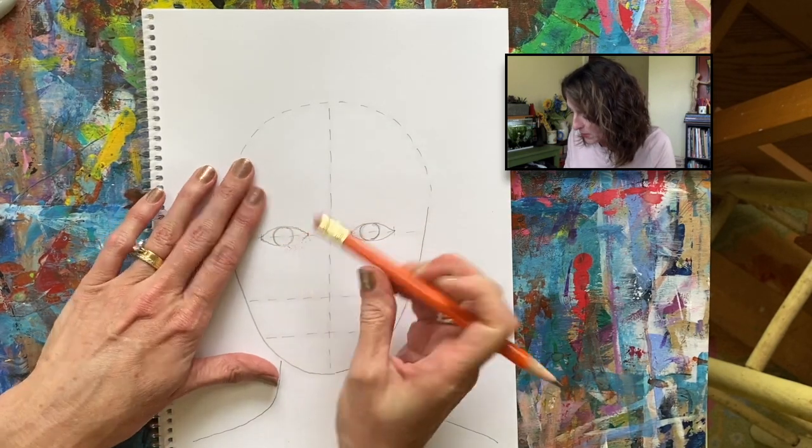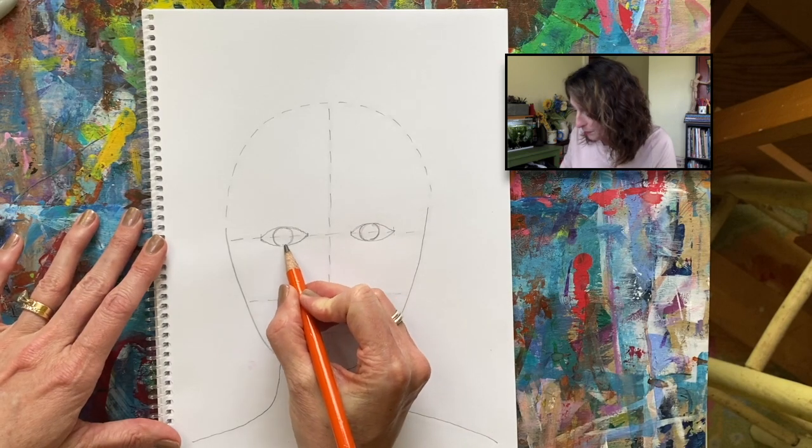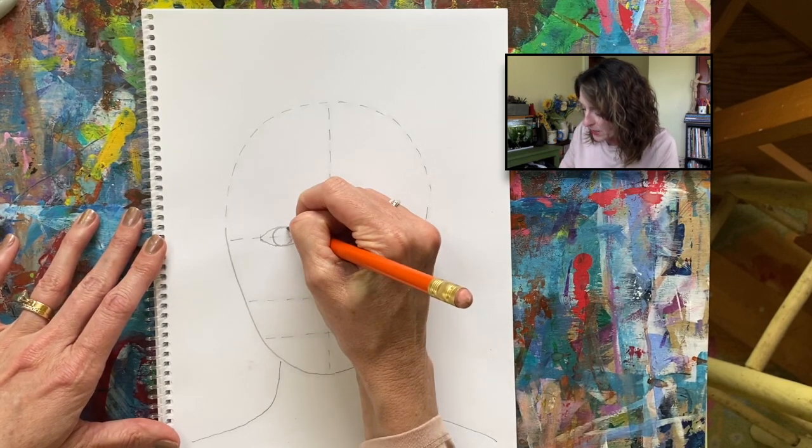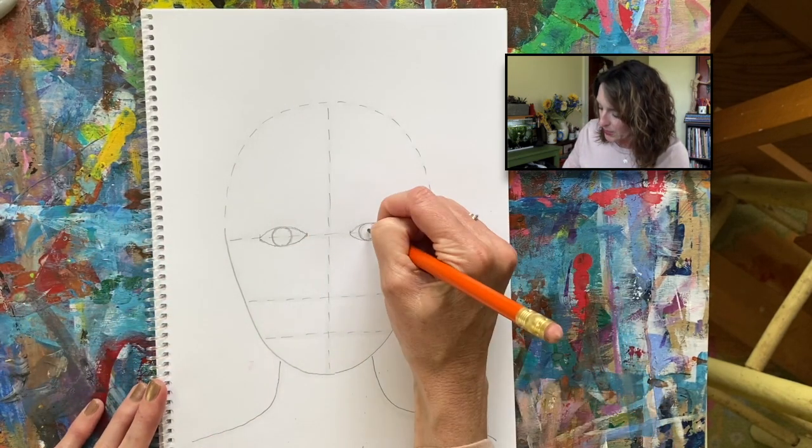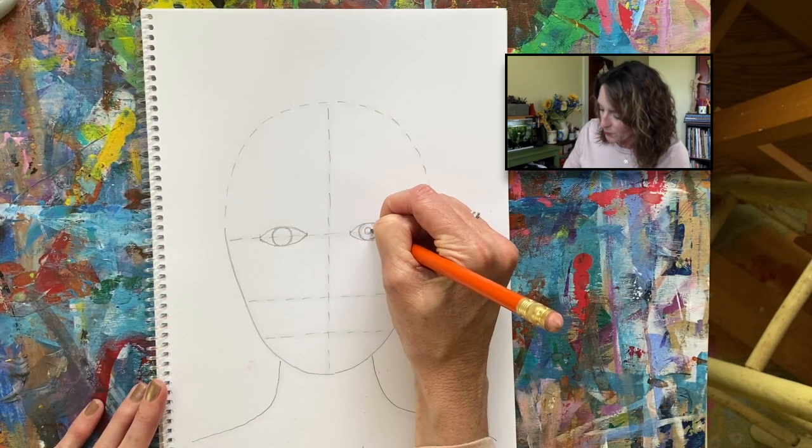I wasn't too happy with the bottom curve here. I'm going to fix that, drawing lightly so it's easy to change. So there is the circle of my iris. Now I'm going to put another circle inside for the pupil.